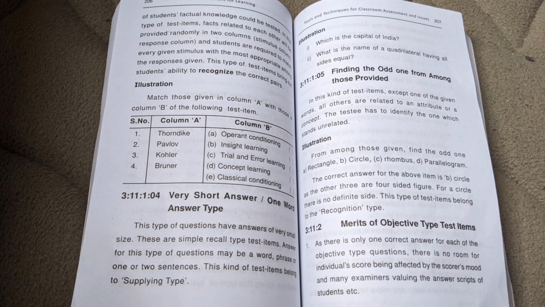Or sometimes the answer for the question will just be a single word. So this is about the very short answer or one-word answer type. For example, questions will be asked like this: What is the name of the quadrilateral having all sides equal? So you just have to write an answer which is of one sentence. So this is about short answer.